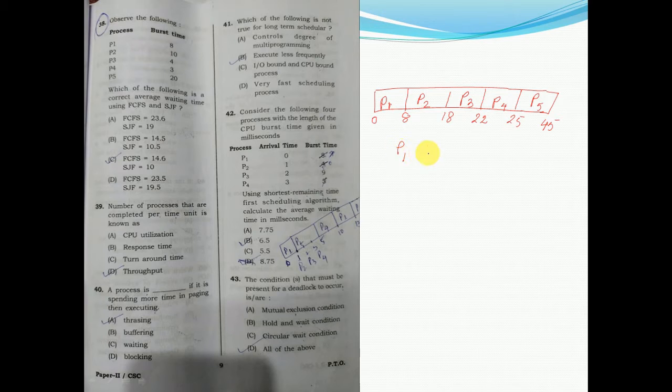So we have to assume the arrival time of every process will be 0. Okay, so first, what is the waiting time? Waiting time for P1 will be 0. Why? Because it arrived at 0 and starts being served from 0 itself. That's why there will be no waiting time for P1. What about P2? P2 arrived at 0 and it starts being served at 8. So 8 minus 0 will be 8.